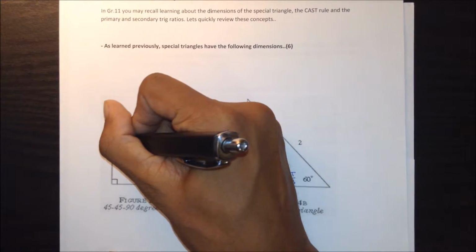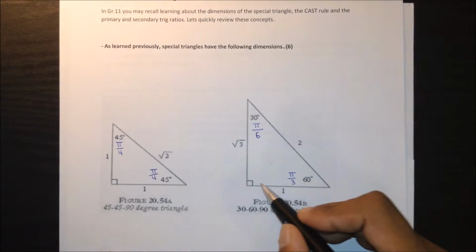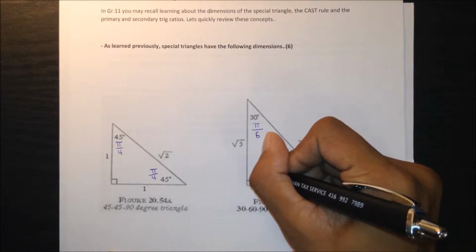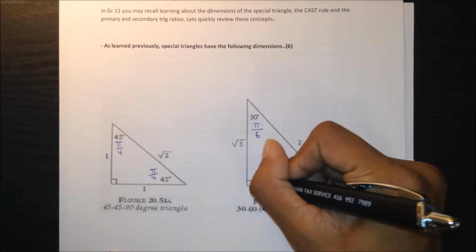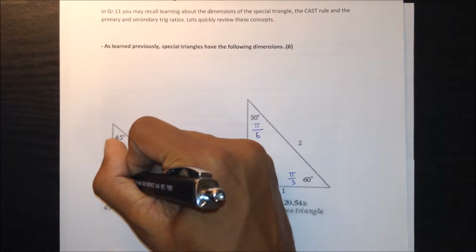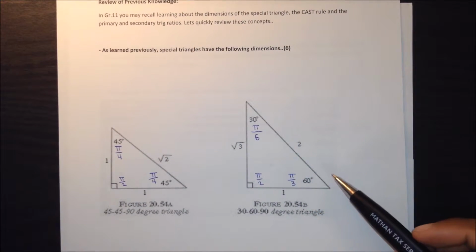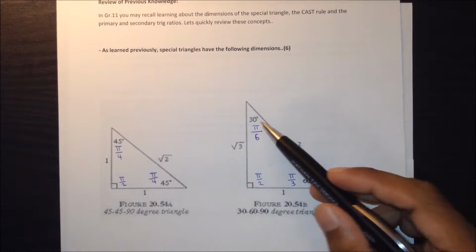This one as well, pi over 4. And of course 90 degrees should be looked at as pi over 2. So these are the new special triangles we should be looking at, ones that include radians rather than degrees.